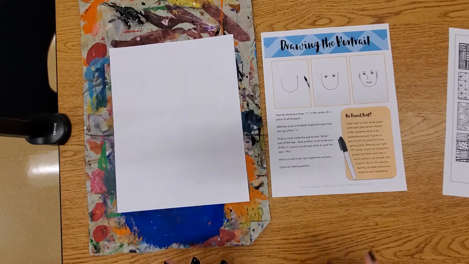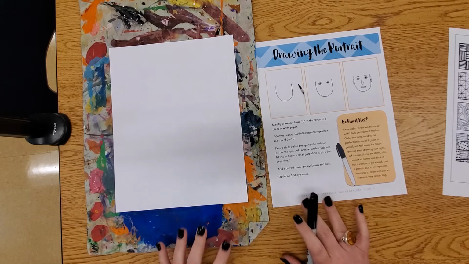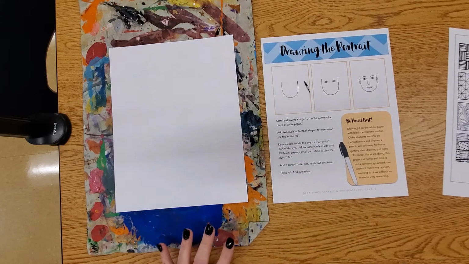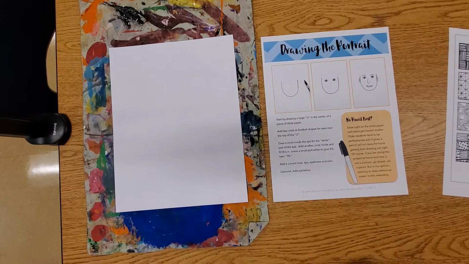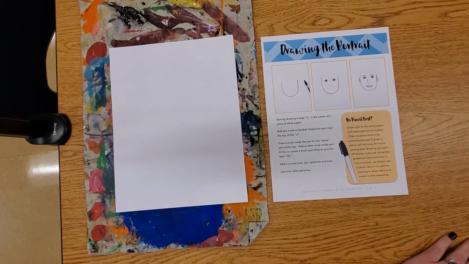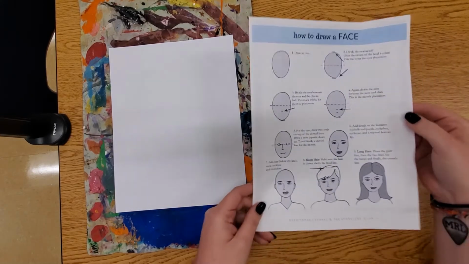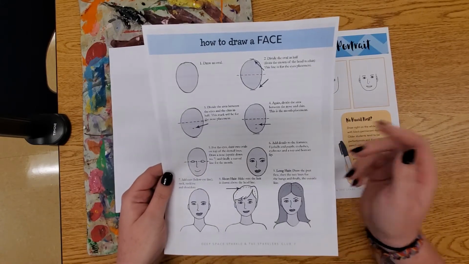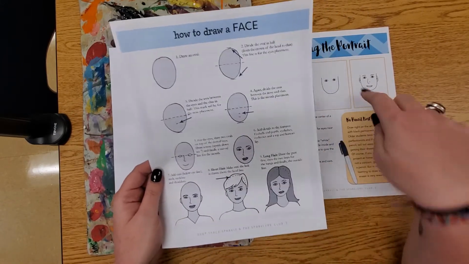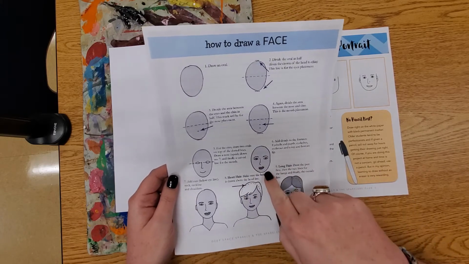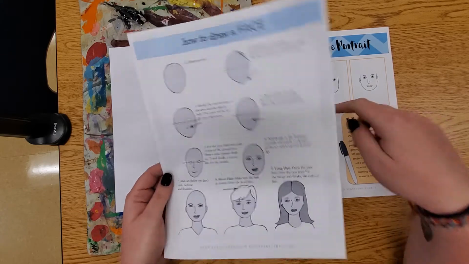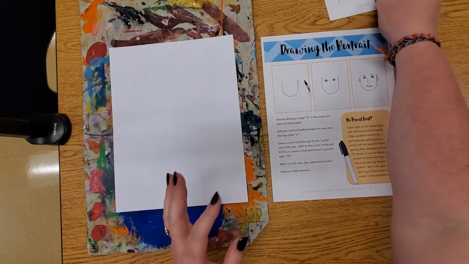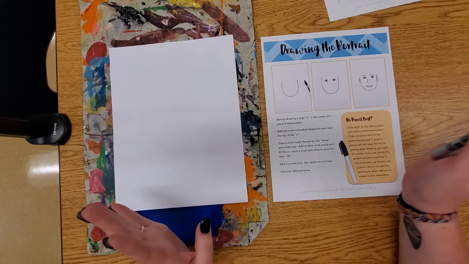Now, with this project, this is not a realistic portrait. However, I am giving you two worksheets to look at. You're getting this worksheet, and that's the one that I'm going to use for my example that I'm going to be creating just now. But I'm also going to give you this how to draw a face example as well. So these will both be available for you to look at. This one is more realistic than this one, but we're not really worried about realism on this project. We're kind of just doing this for fun.